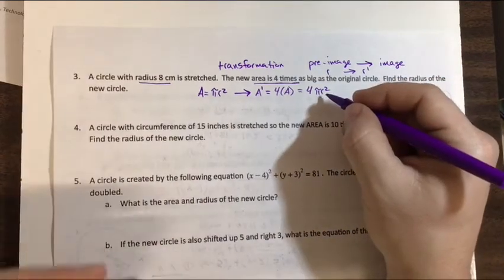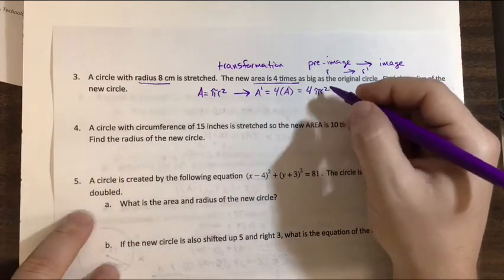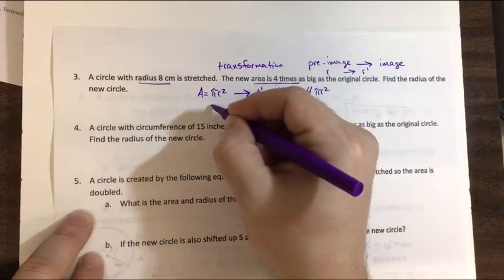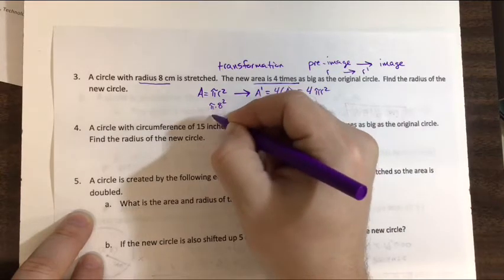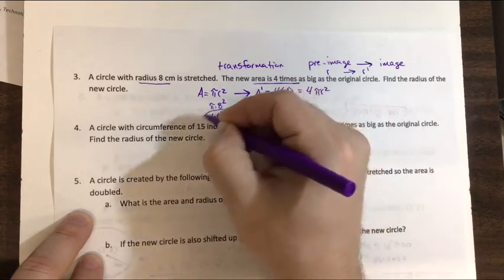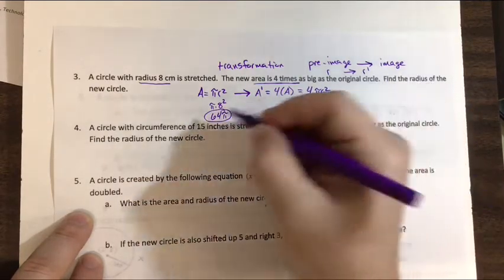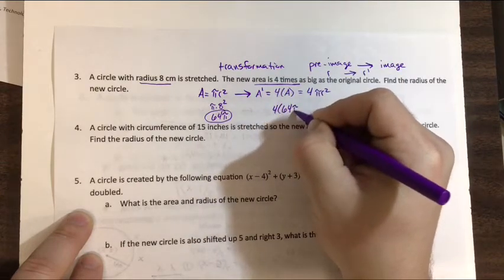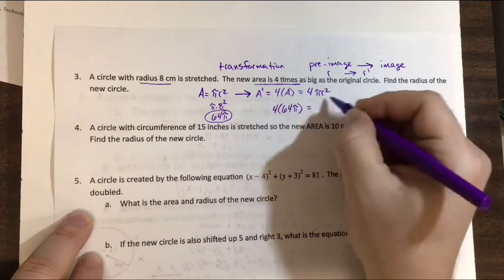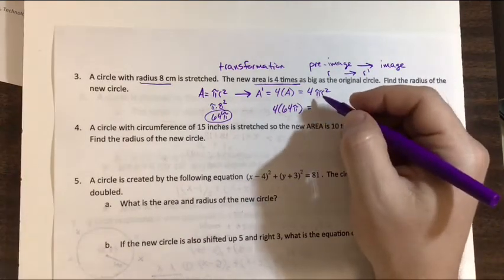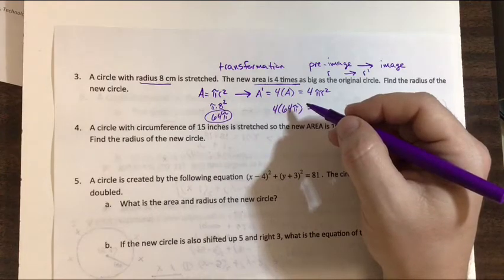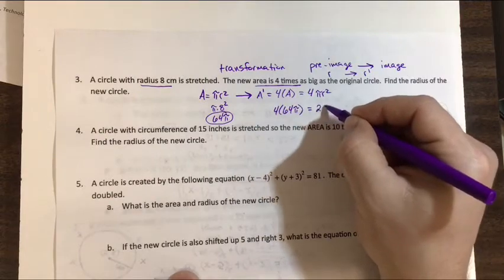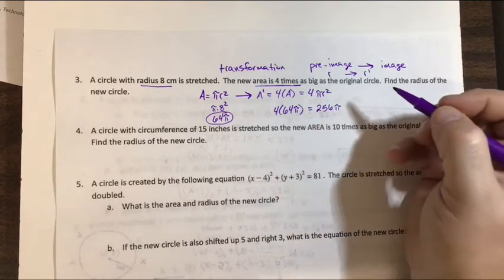And so they want to know what the new radius is. So what we're going to do is work with the numbers that we were originally given. The original radius is 8. So the original area is pi times 8 squared, or 64 pi, which I'm going to leave written in terms of pi. I'm not actually going to multiply that out. But then when I multiply that by 4, I get a new value in terms of pi, which is 256, because I'm just going to multiply these two together and leave it in terms of pi. Okay, so it's 256 pi.